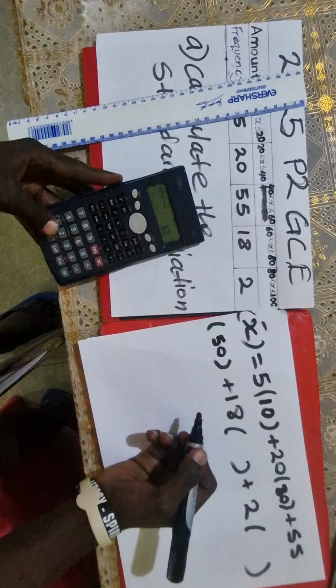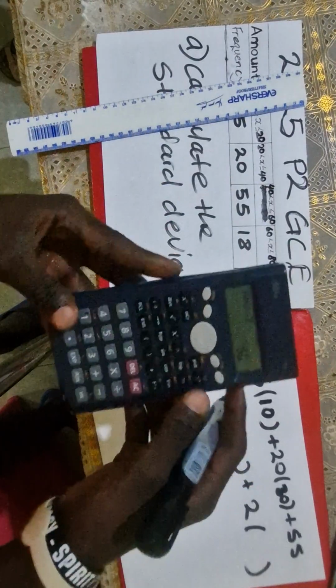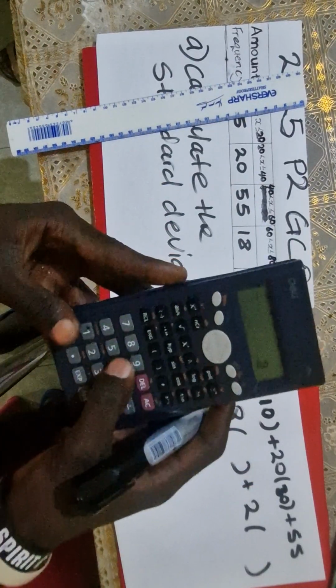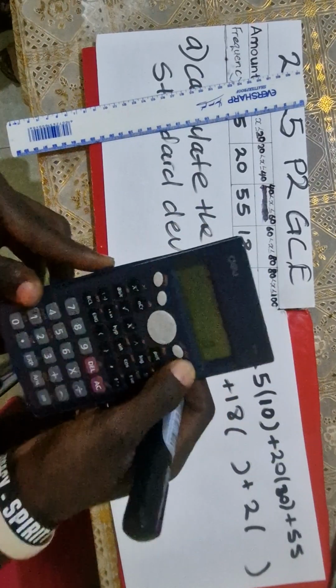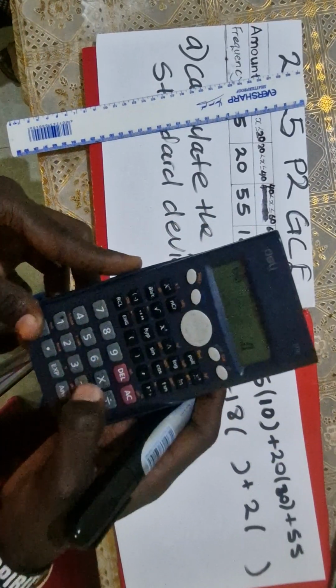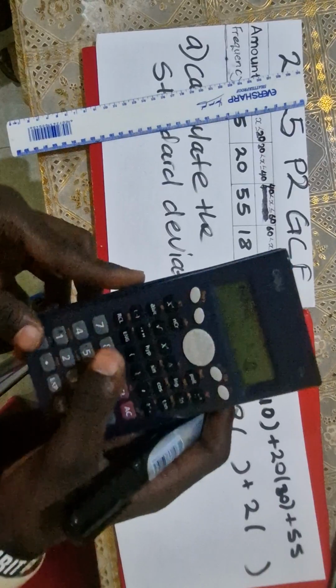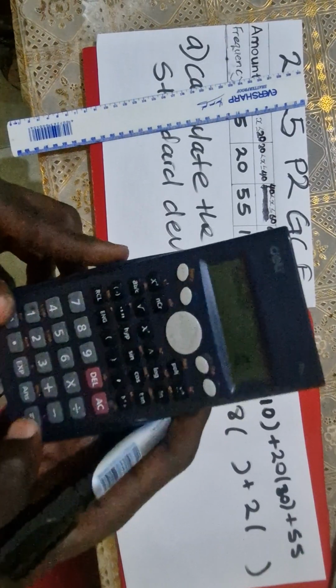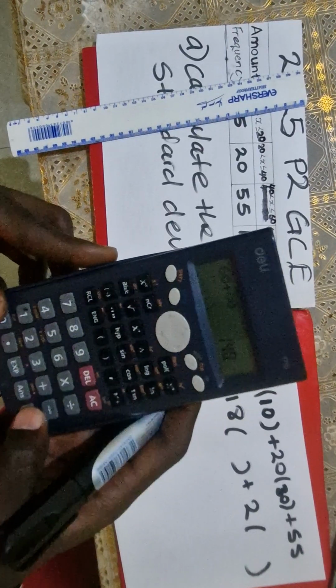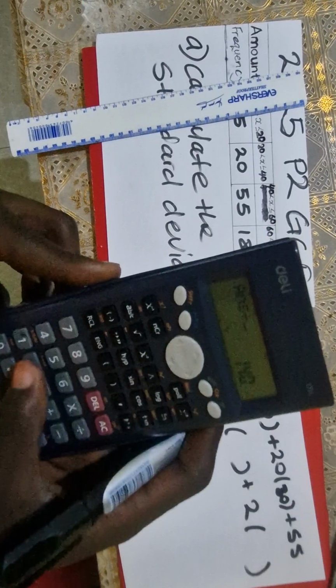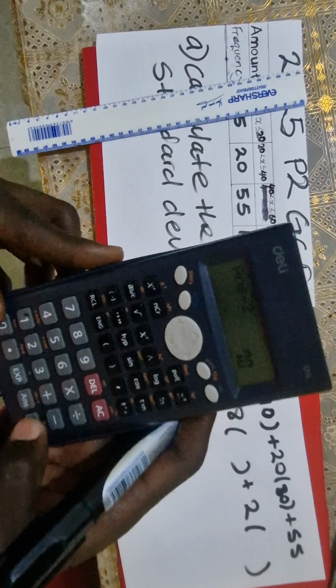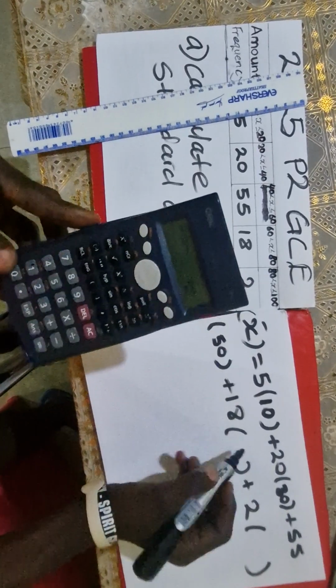Then we move on to the next one: 60 plus 80. It is giving us 140. Now you say divide by 2, which is 70.